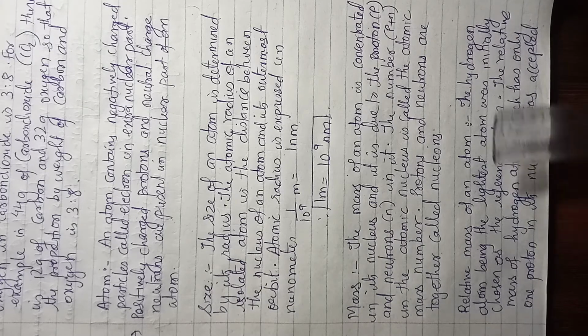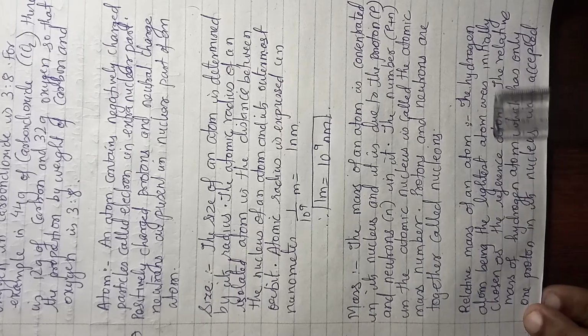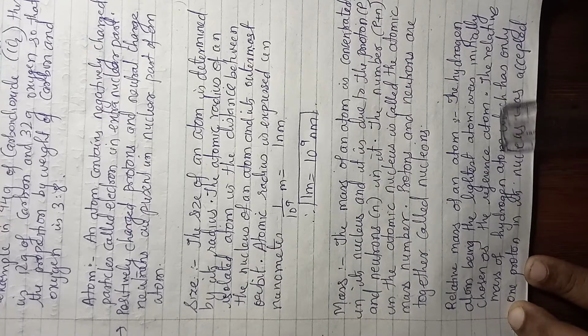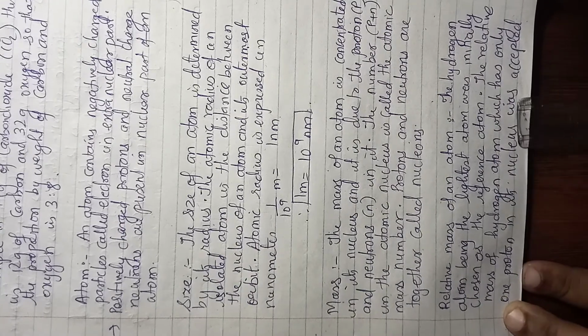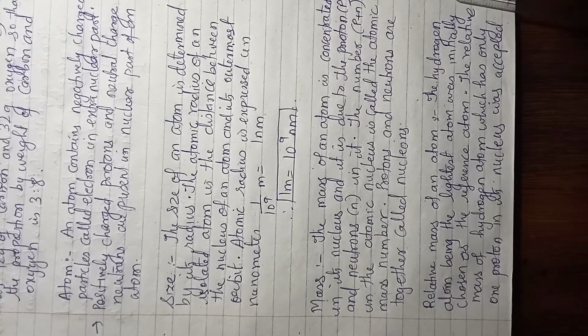Let's see how. The hydrogen atom, being the lightest atom, is initially chosen as the reference atom. The relative mass of the hydrogen atom, which has only one proton in its nucleus, was accepted as 1.